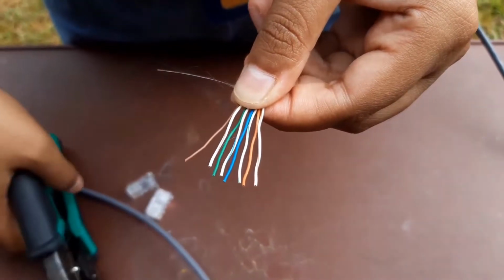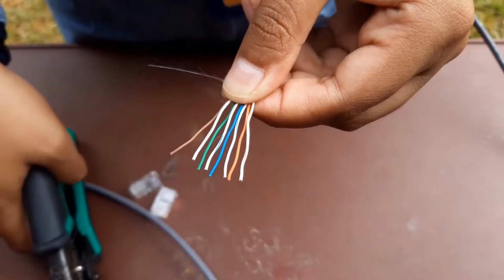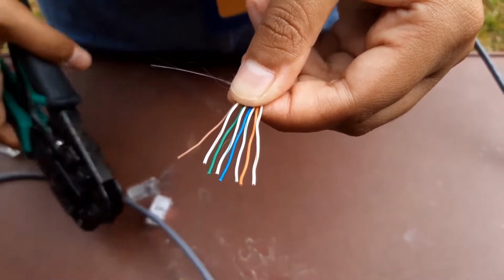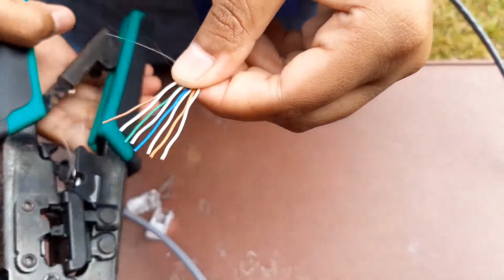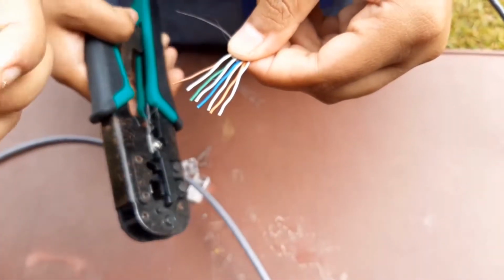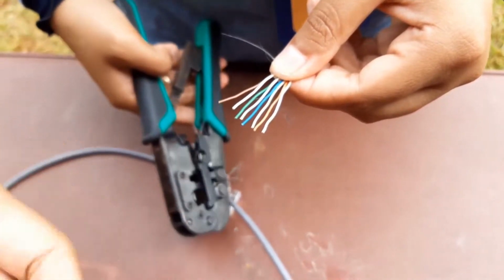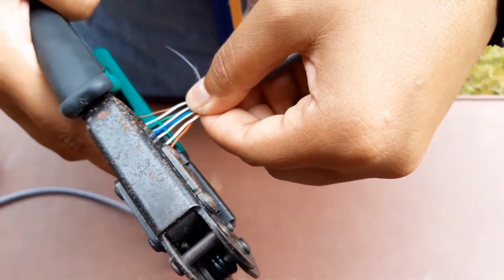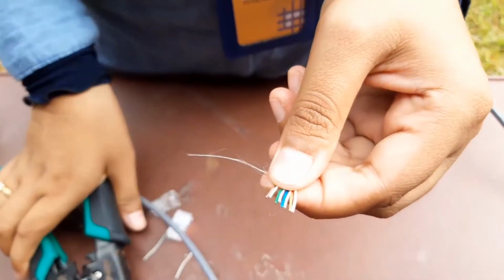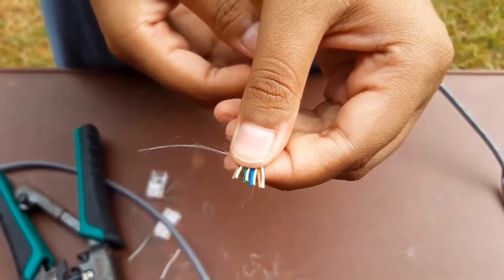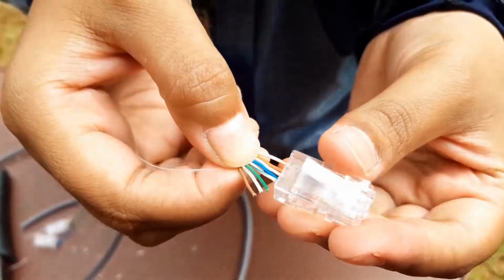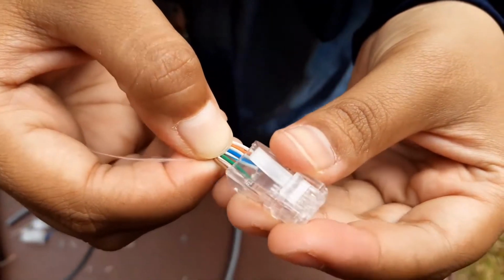Okay, after we have arranged the wire according to the color, the next step is we must cut the cable to make it shorter, to ensure it can enter into the RJ45, because if the wire cable is too long, it won't enter. And then we take the RJ45.